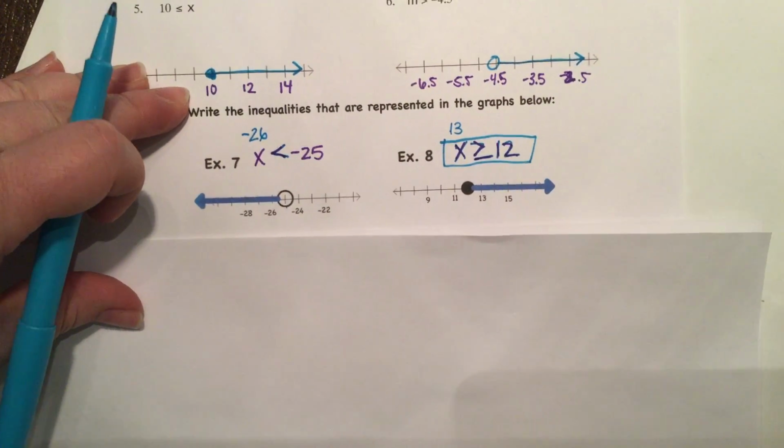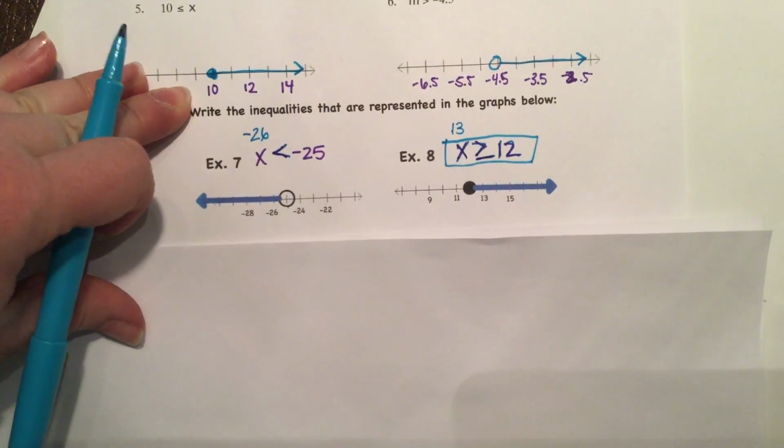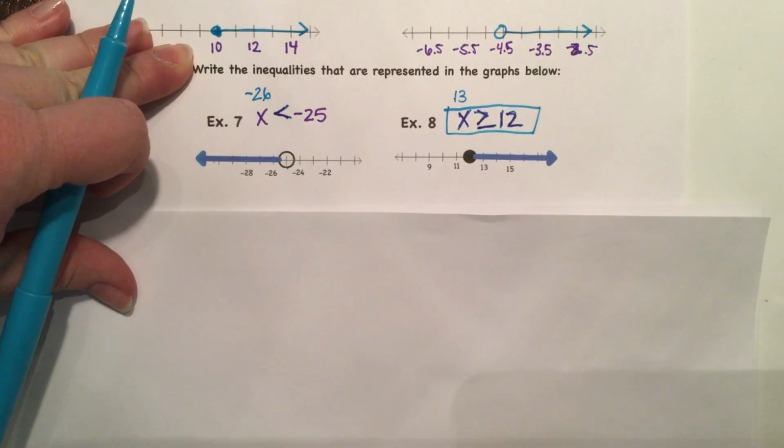Go ahead and try example 9 and 10 on your own. Pause the video and come back to check your answer as soon as you're ready.